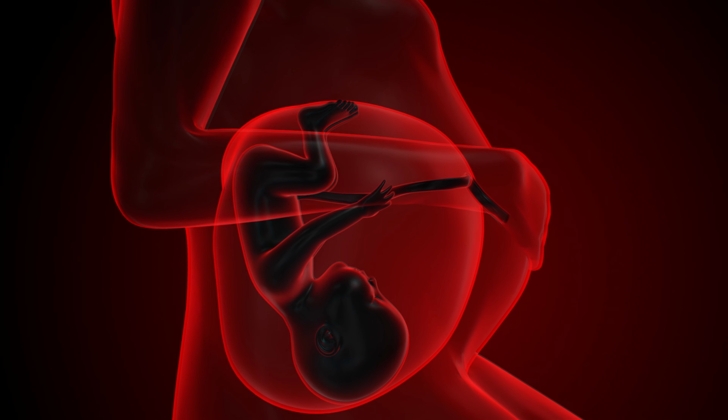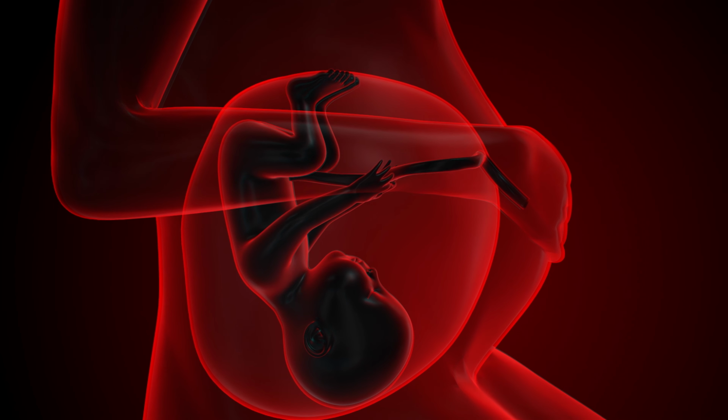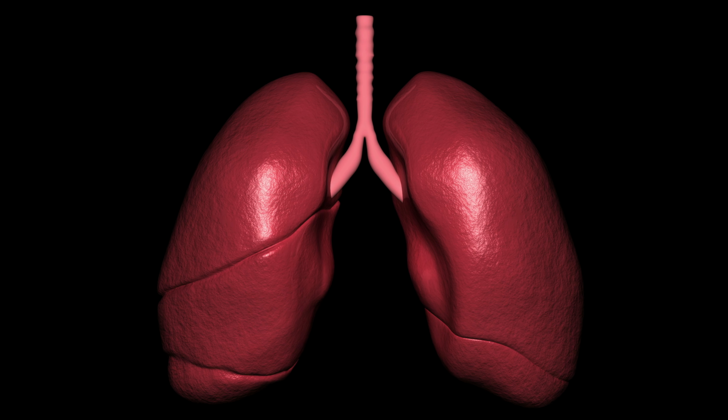In order to provide optimal care for pregnant patients, we need to know what happens in different stages of pregnancy in terms of physiological changes. In order to assess their breathing rate, for example, we need to know what's normal at the different stages.